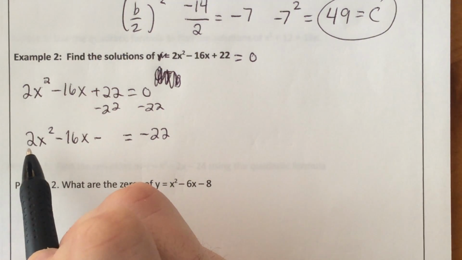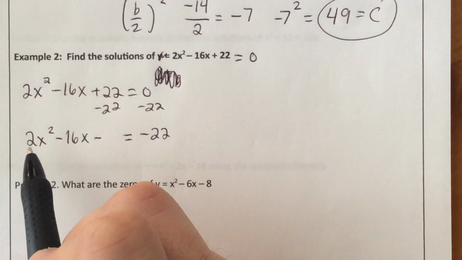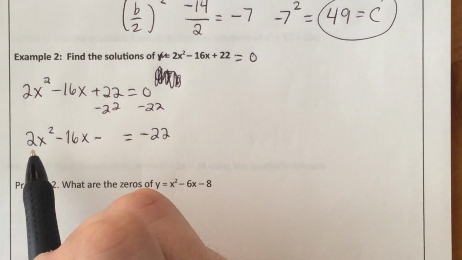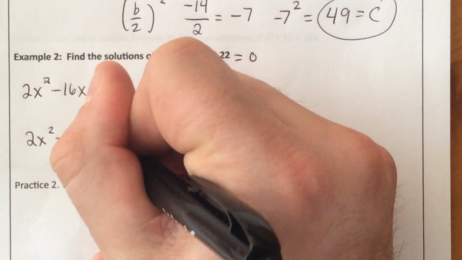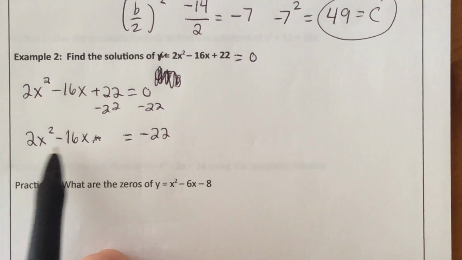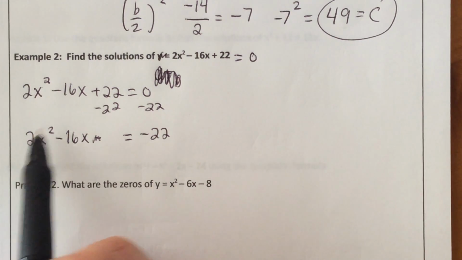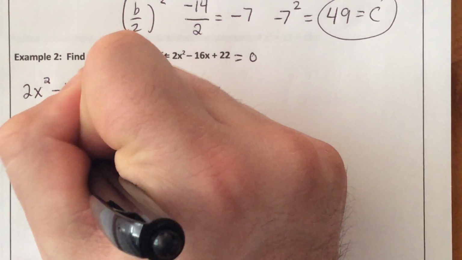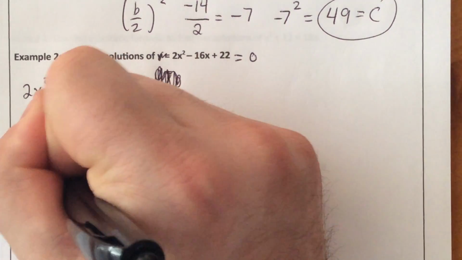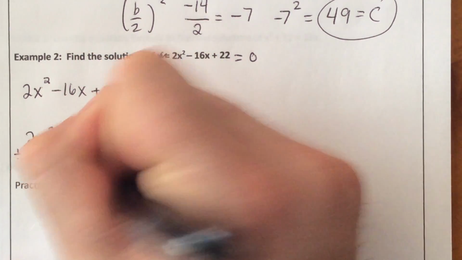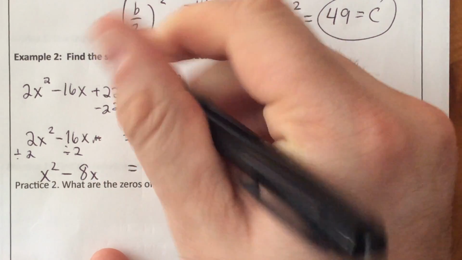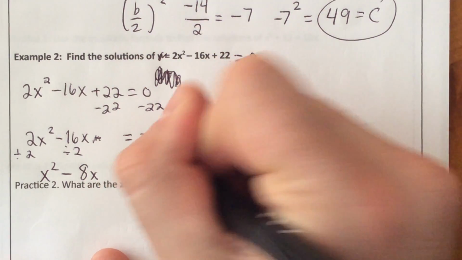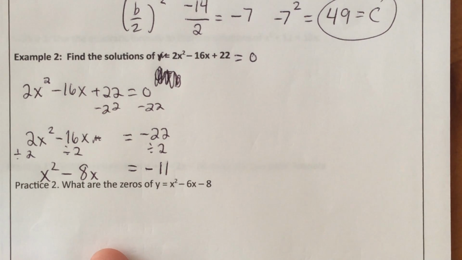Now, there was that little side note under step 1. It says if a is not equal to 1, okay, then you must divide everything by a. Well, a is 2 here, so I have to divide everything by 2. So if I divide everything by 2, I end up with x squared minus 8x equals negative 11. Okay, so I divided everything by 2.